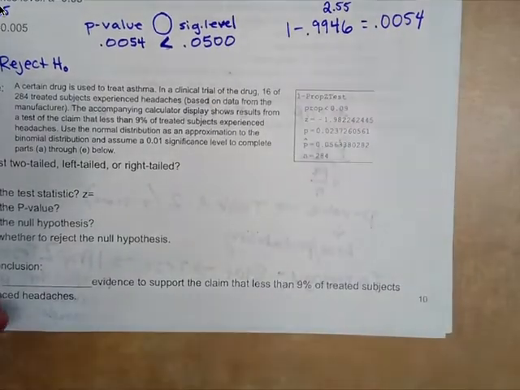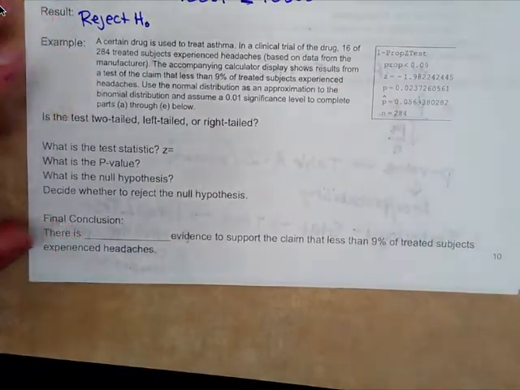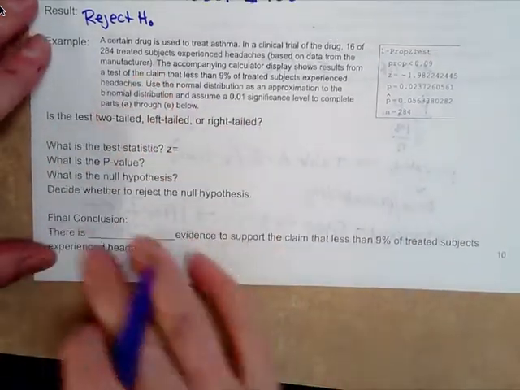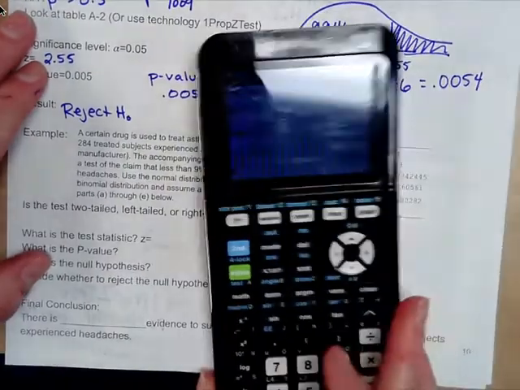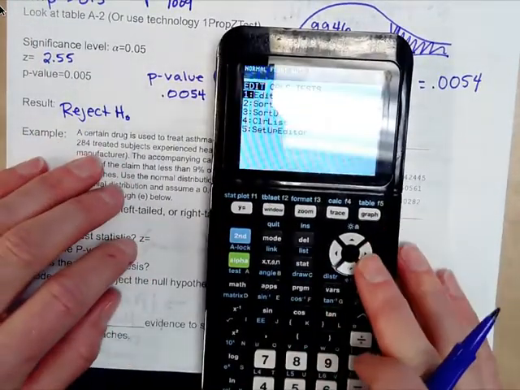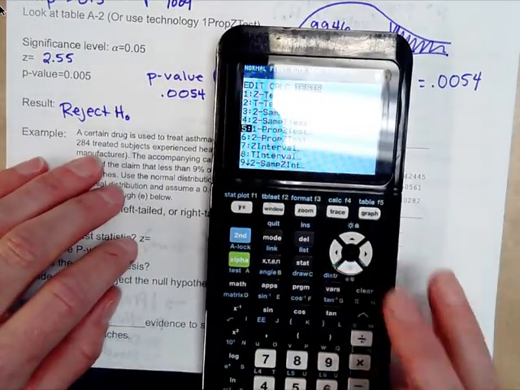All right, let's look at the next problem. Go ahead and read it, and then we are going to fill in information from the, oh, we didn't do technology on this. Let's go ahead and do technology. Sorry, y'all. Go to stat, test, one prop z test.